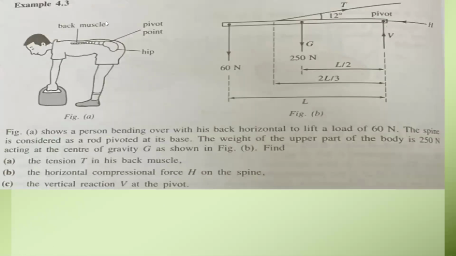Then we have another question. For example, the figure shows a person bending over with his back horizontal to lift a load of 60 Newton. The spine is considered as a pivot, like you can see it's a pivot. The weight of the upper part of the body is 250 Newton, so weight is acting downward. Find the tension in his back muscles, the horizontal compression force H on the spine, and the vertical force on the pivot. The diagram is given to you.